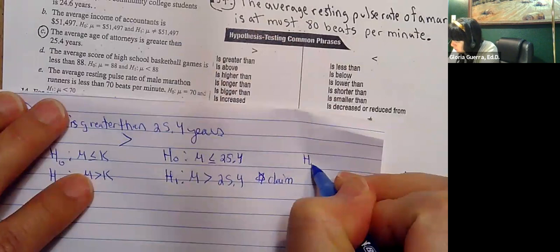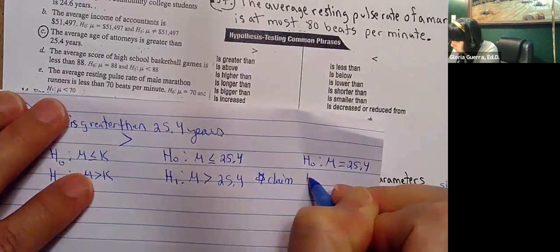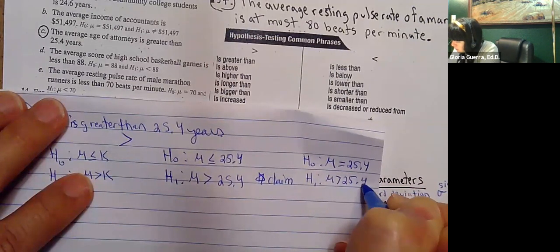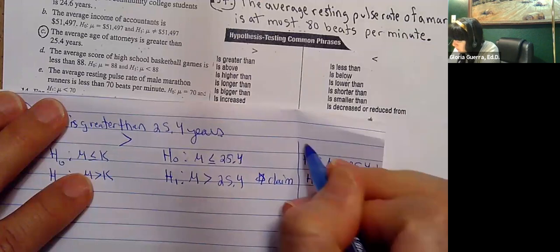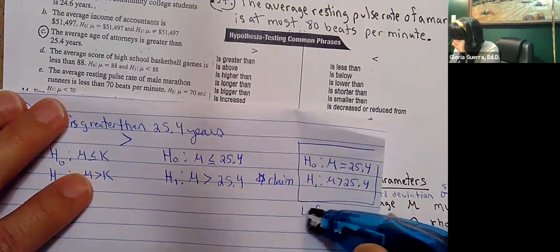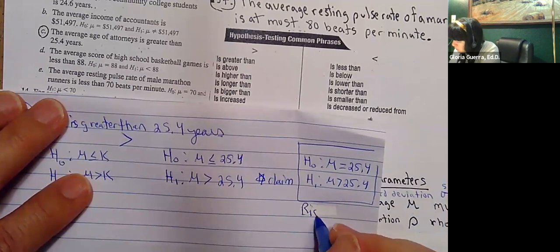So H sub 0: mu equals 25.4 and H sub 1: mu greater than 25.4. This is an example of a right tail test. See how the inequality is pointing to the right?